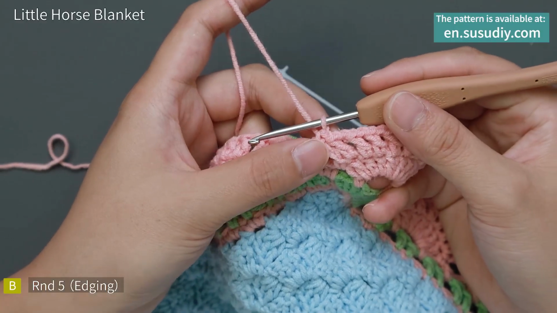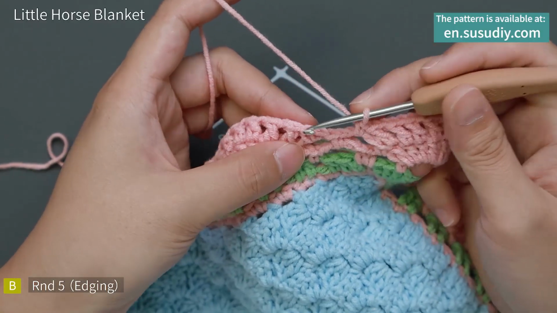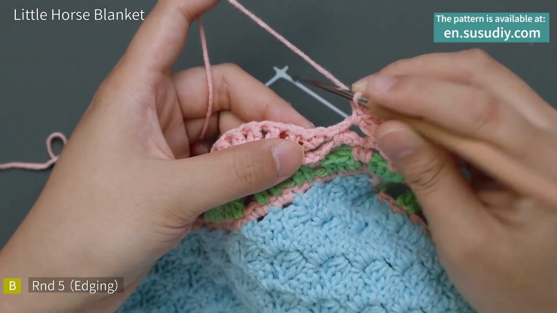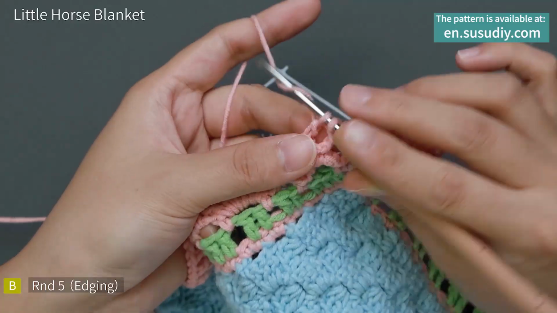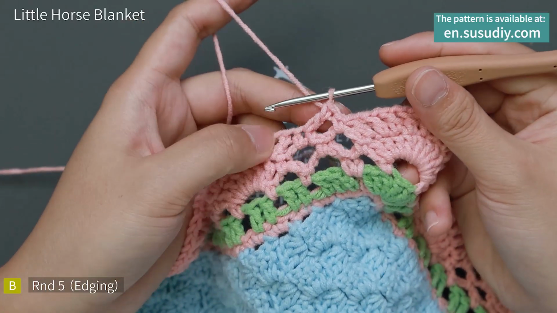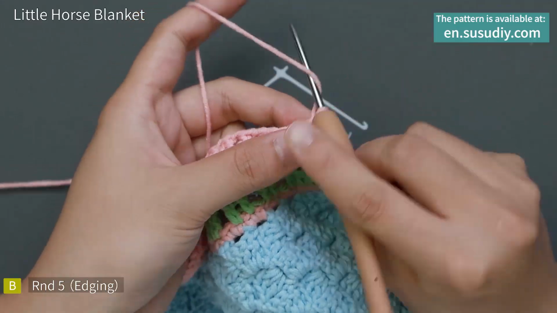Complete the last single crochet without making a chain. Directly pick up the first stitch, and work a double crochet to join. This completes the 5th round. Now crochet the 6th round.